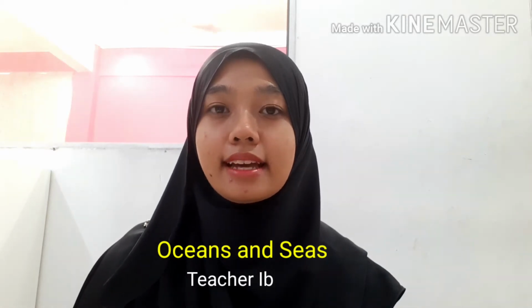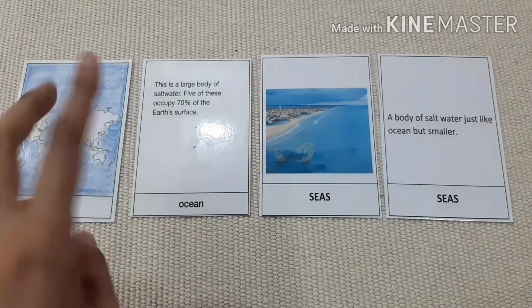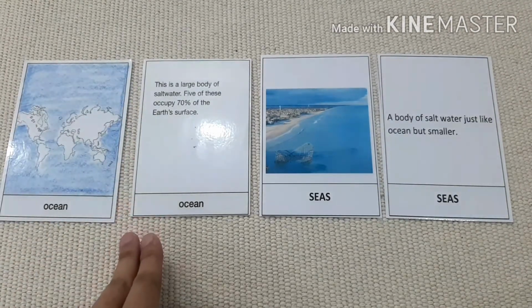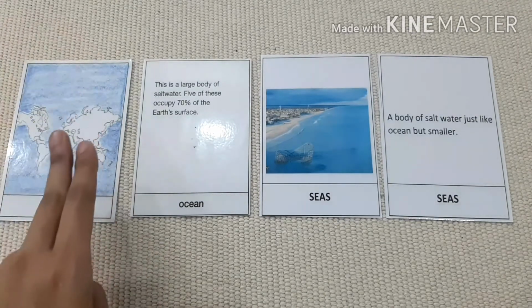Now we are still in the hydrosphere. We are going to focus more on the difference between ocean and seas. Now we are going to review back with the definition of ocean and seas. Ocean is a large body of salt water. The 5 oceans that you learned before occupy 70% of the Earth's surface.